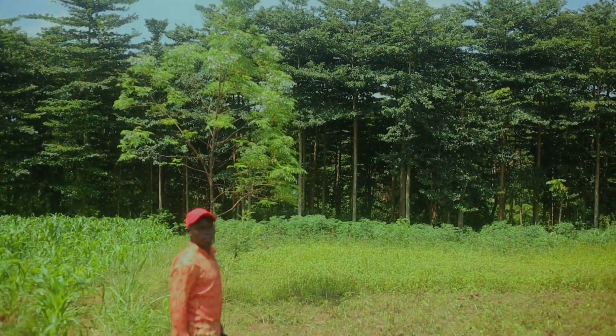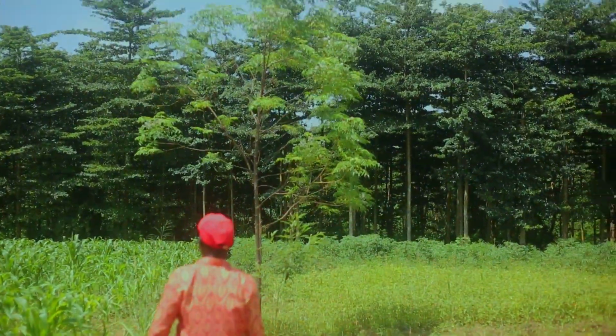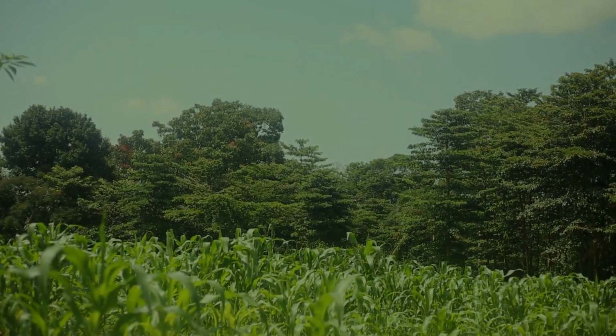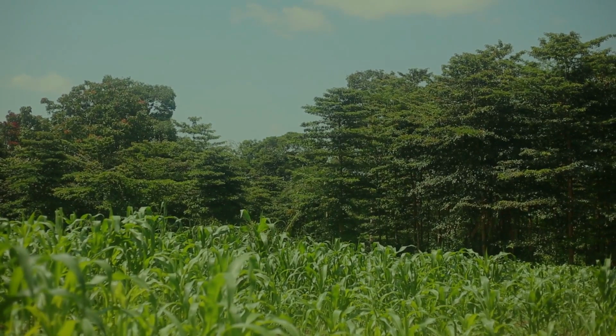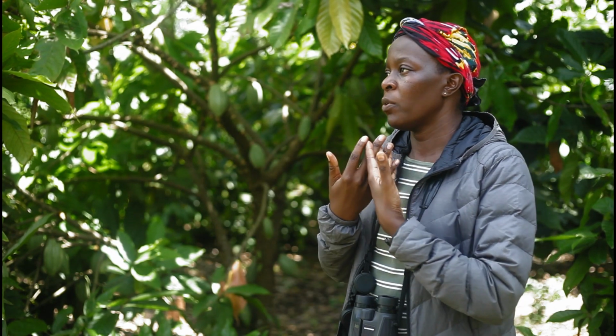So if they set, for example, to see at the end of the 10 year vision a good forest developed in their community forest, we want to look at the threats that will hinder the development, the restoration of that forest. So we look at the indicators. For example, we look at the number of trees, the species of trees.